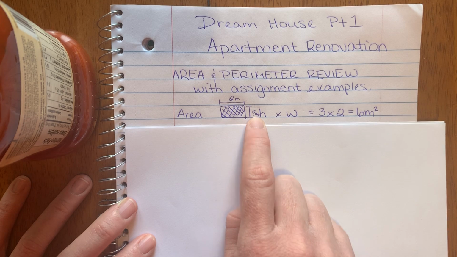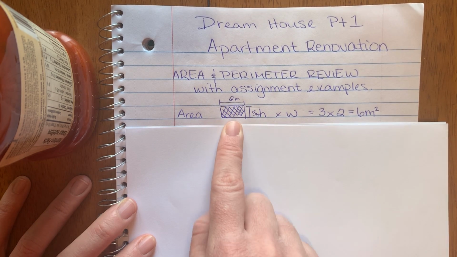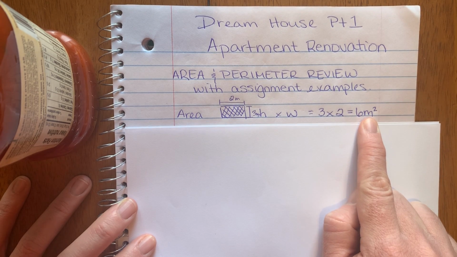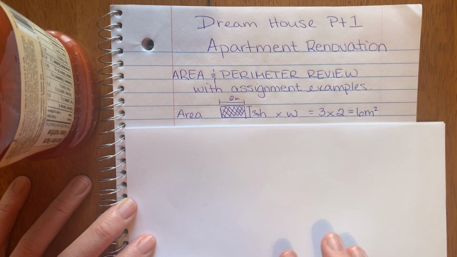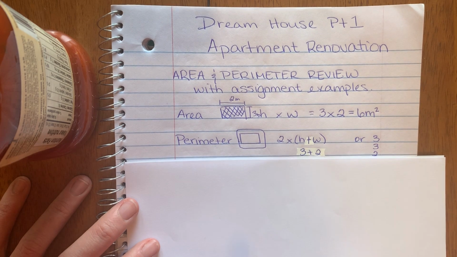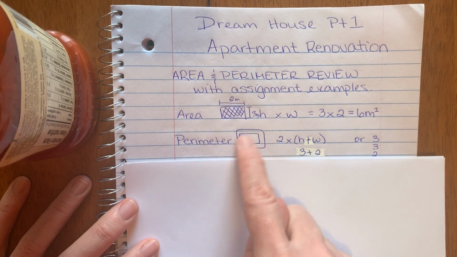And area, because you're measuring everything inside and there's a few extra measurements in there that you're automatically doing, our unit of measurement for area is meters squared. That's where that little bitty 2 is. Okay, perimeter is a little bit different. Perimeter is the area all the way around the outside.